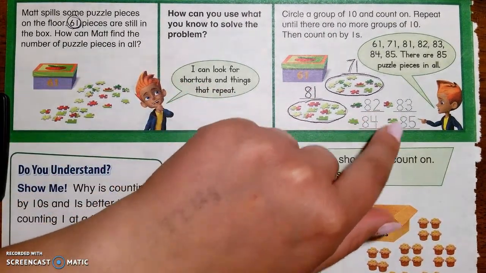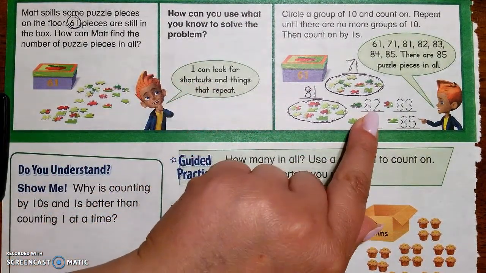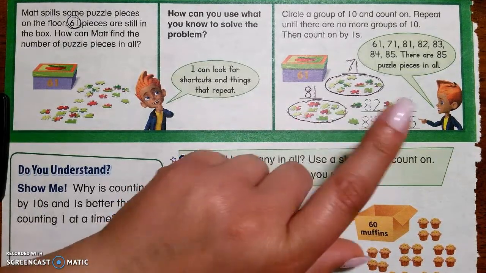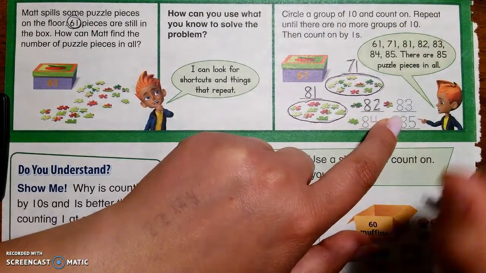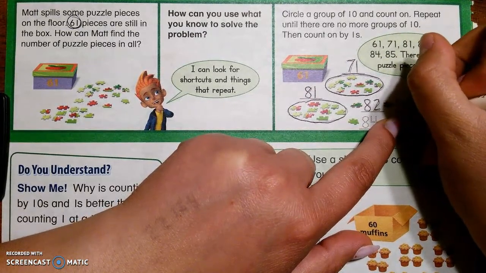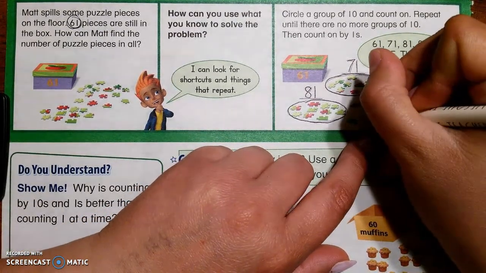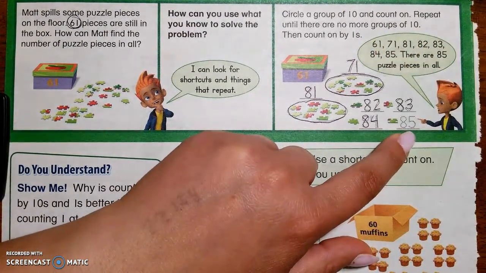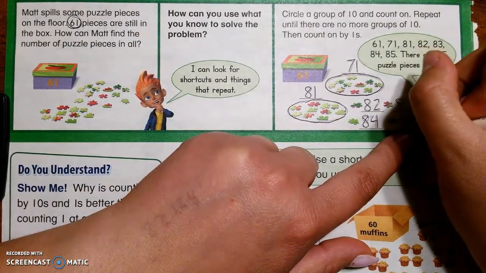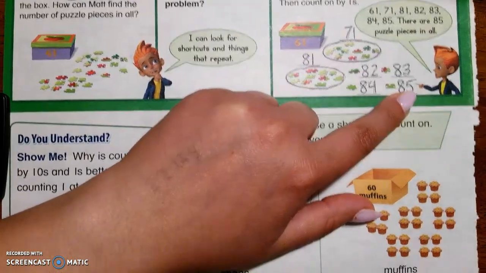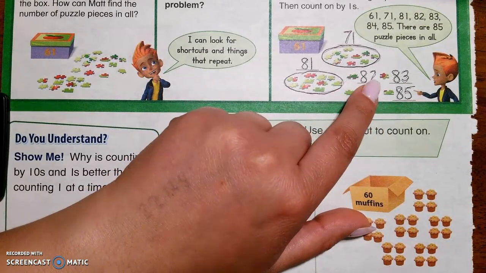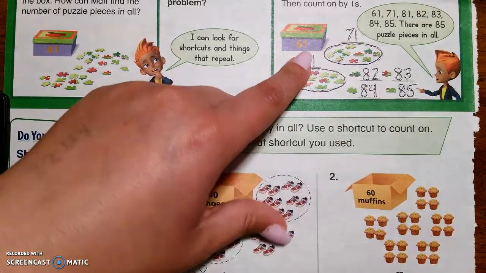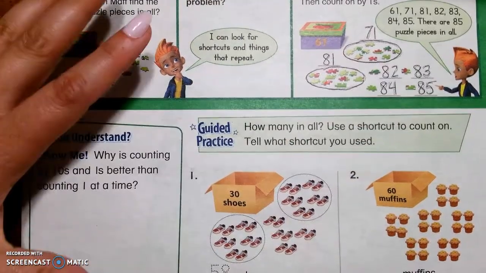There's not enough right here to make 10, so then we're going to count by ones. So 81, then you would go 82, 83, 84, and 85. So all in all, there are 85 puzzle pieces that should be in the box.